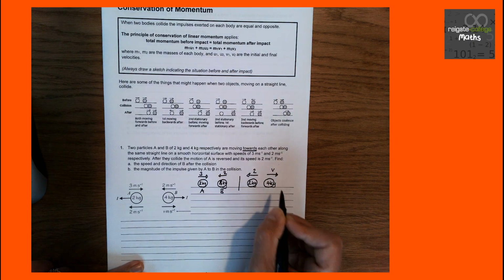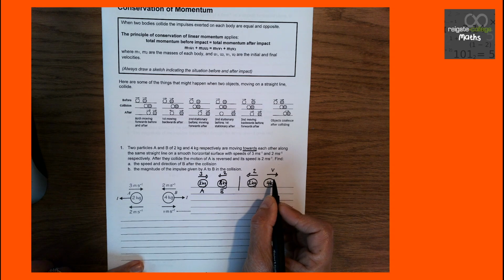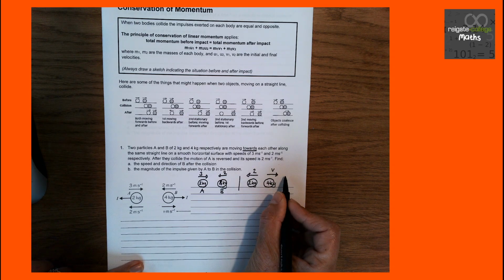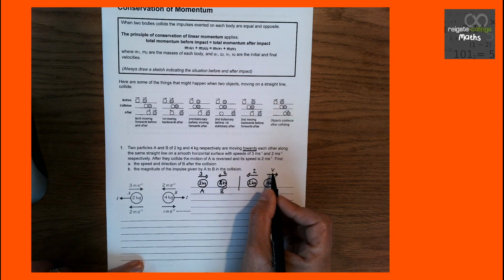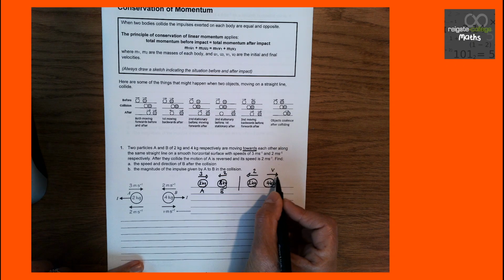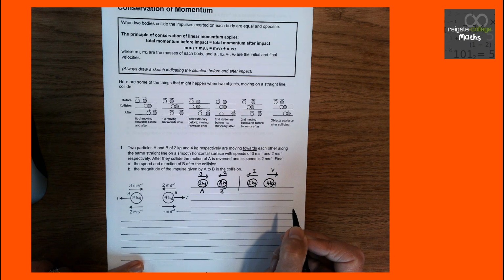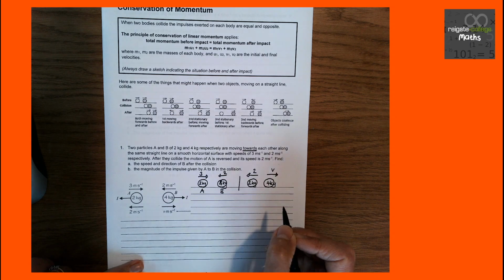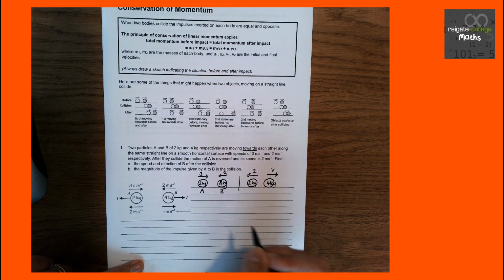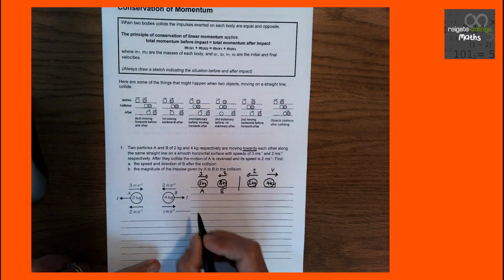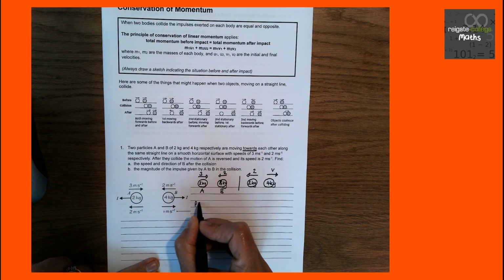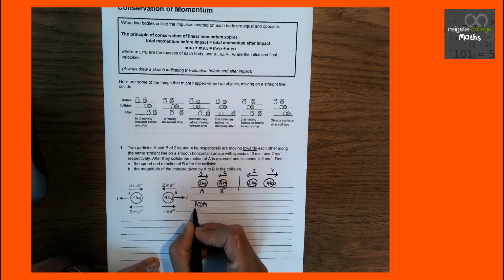If you are not told the direction of a particle, I would always put it moving in the positive direction and label it V. If it turns out it was moving in the other direction, your answer will come out as negative, and then you can just indicate that in your answer. So the first thing we're going to do is apply the principle of conservation of momentum. So that's when I write principle of conservation of momentum.